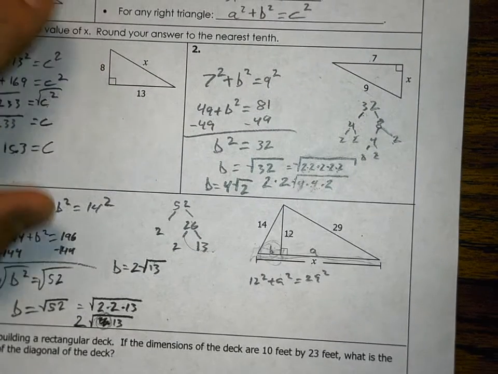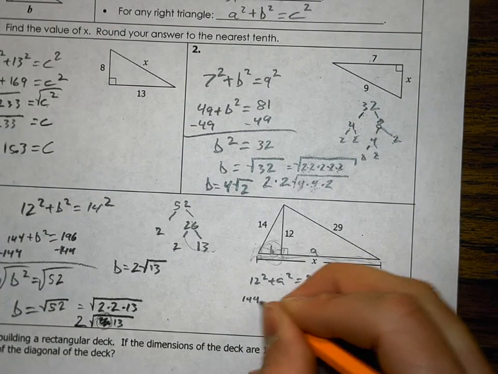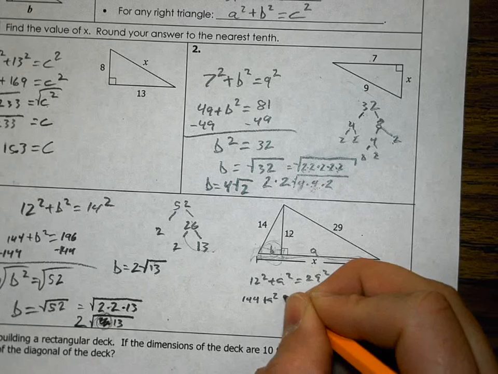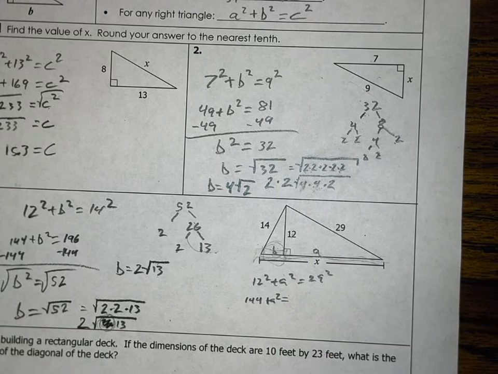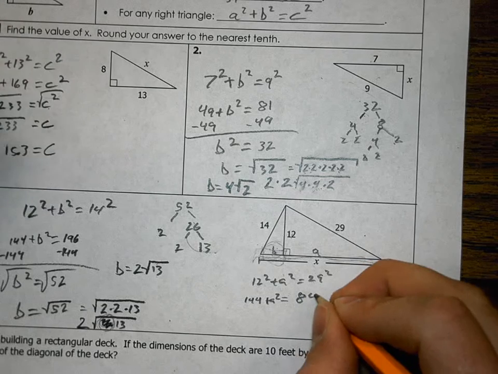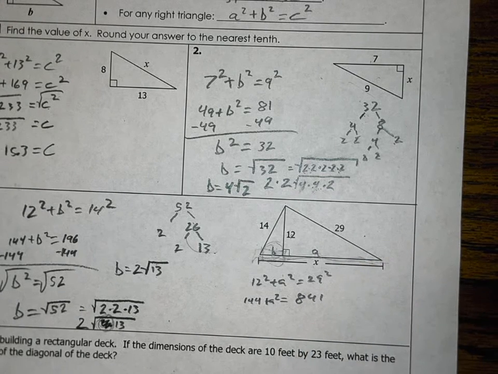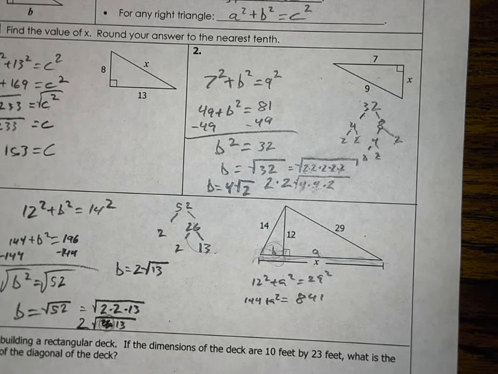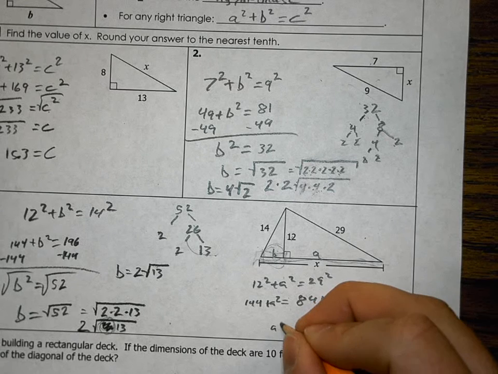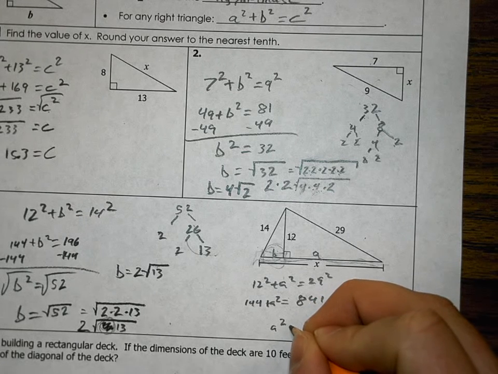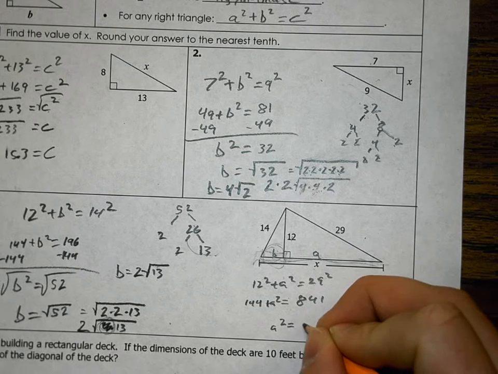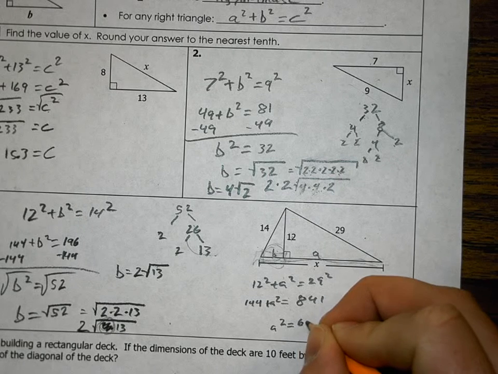Okay, 12 squared is 144 plus a squared, 29 squared is 841. Subtract 144 on both sides. So a squared equals 697.